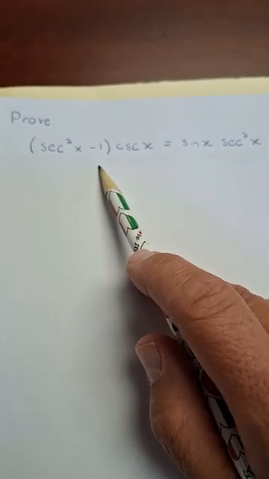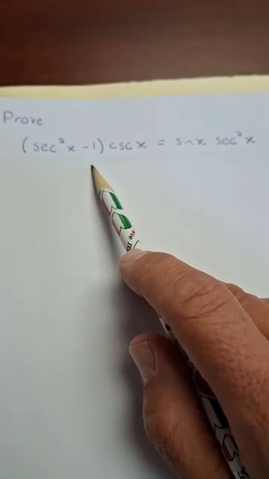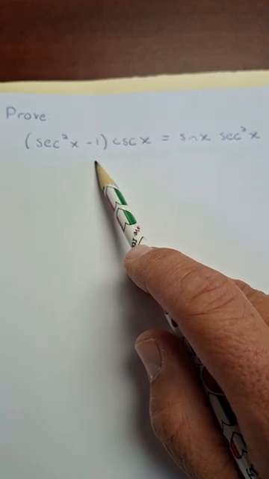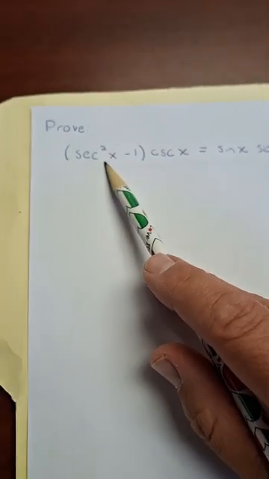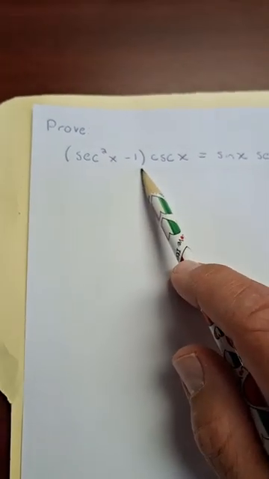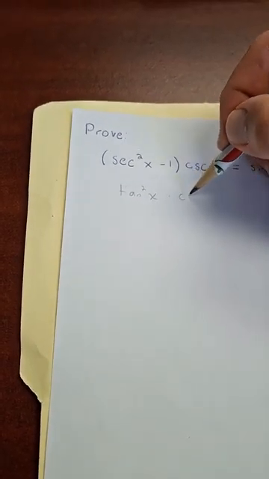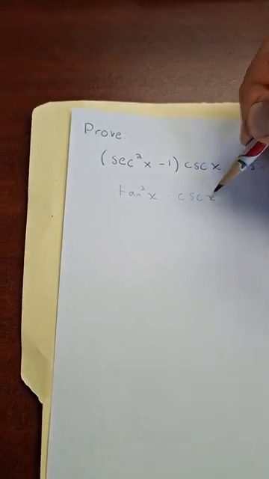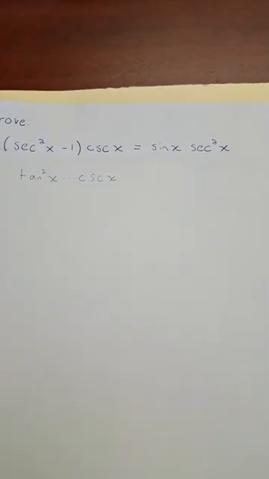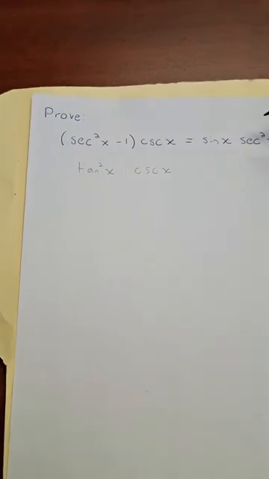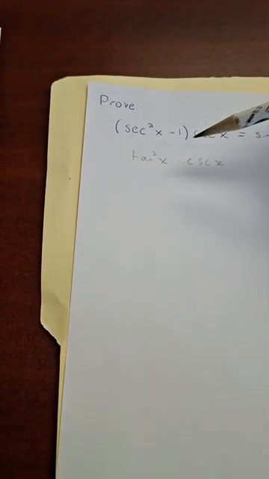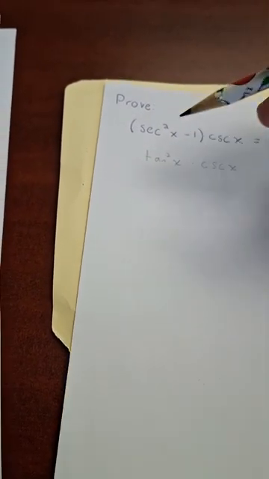If we remember the identity that says 1 plus tangent squared is secant squared, that means that secant squared minus 1 is equal to tangent squared. So using the identity, this is equal to tangent squared of x, and that will multiply cosecant of x. Since we have sine on this side, I'm going to change the tangent squared to sine over cosine squared.